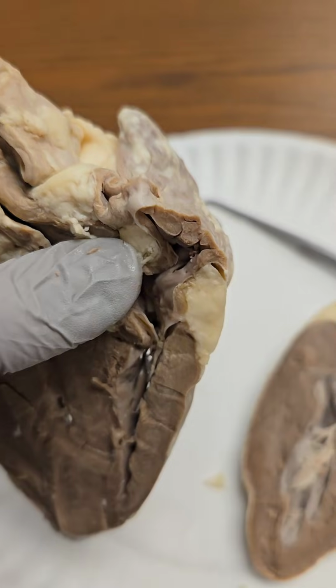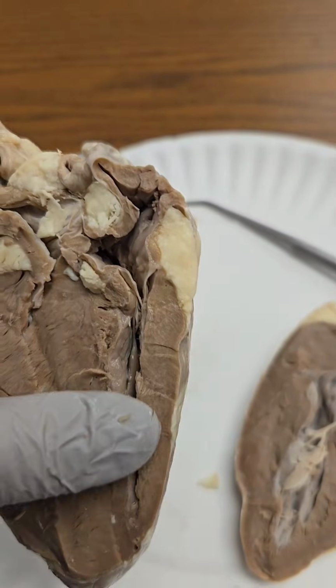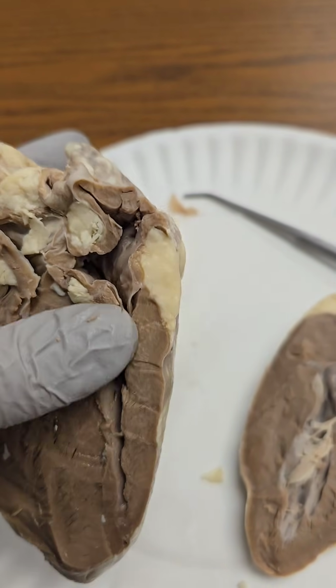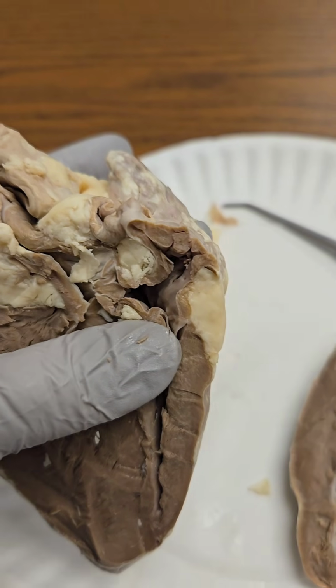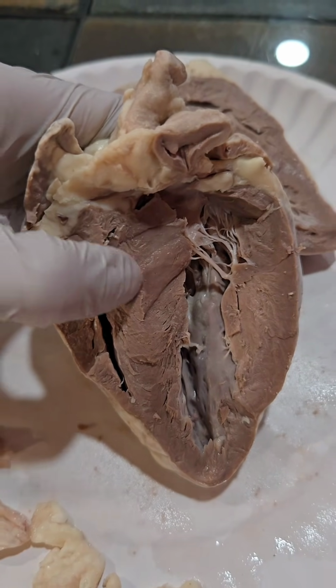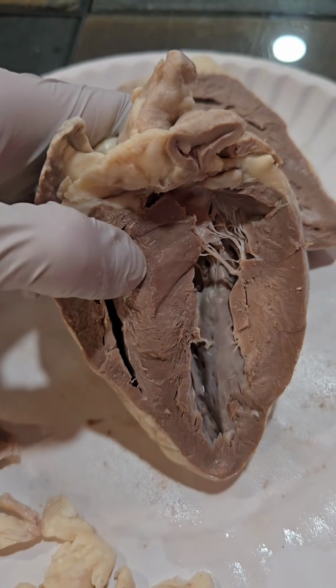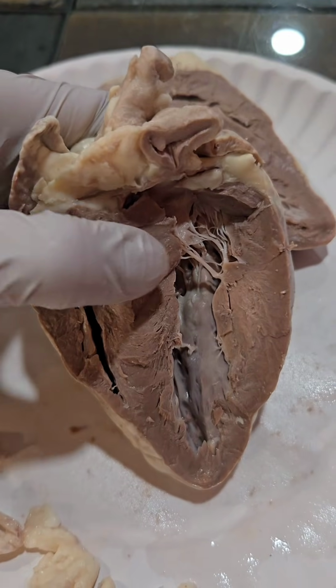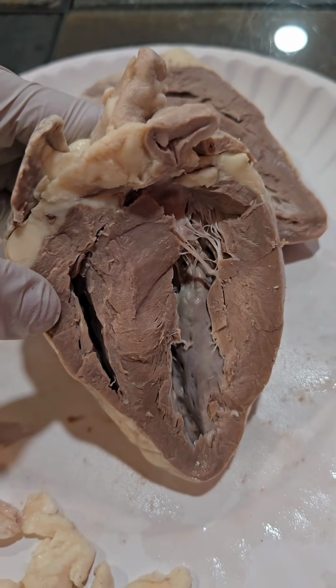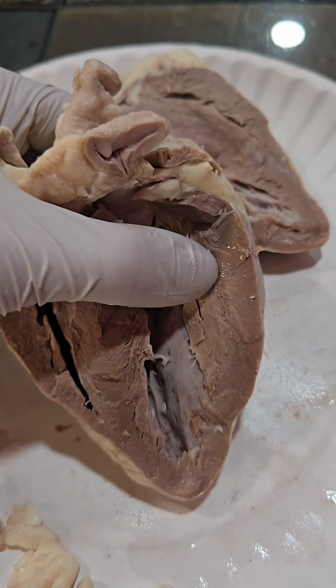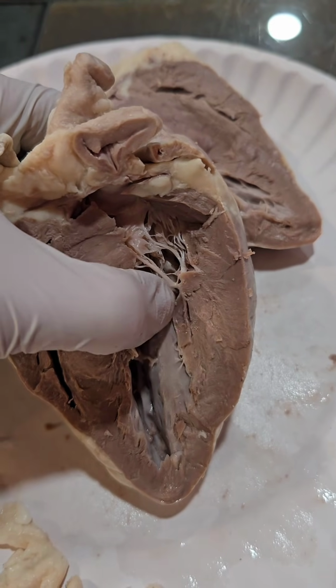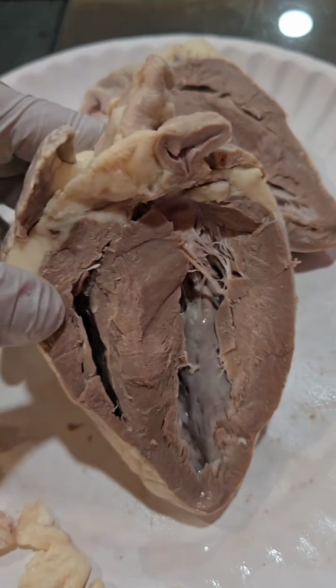Superior to that would be the superior vena cava, and the inferior vena cava would come up from the bottom. Here we have the interventricular septum, and here we can get a good look at the difference in wall thickness between the right ventricle and the left ventricle, due to the left ventricle needing more force to pump blood into the system.